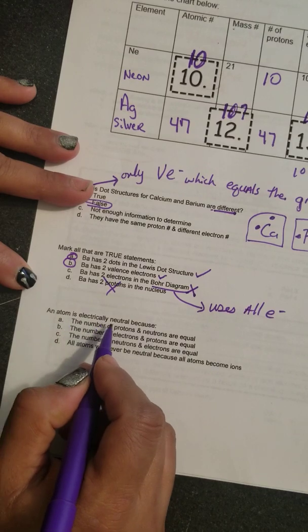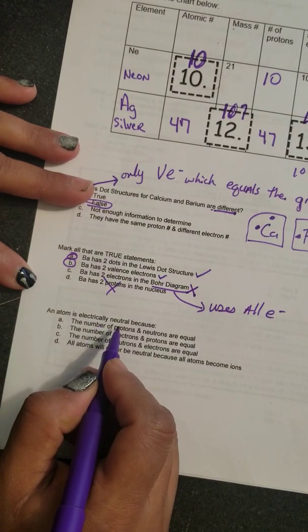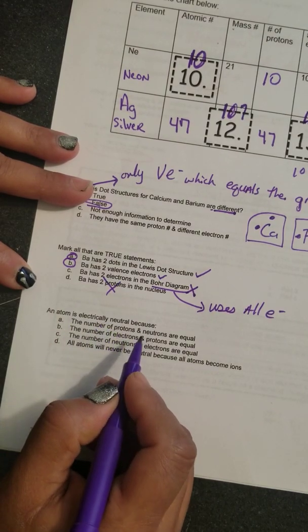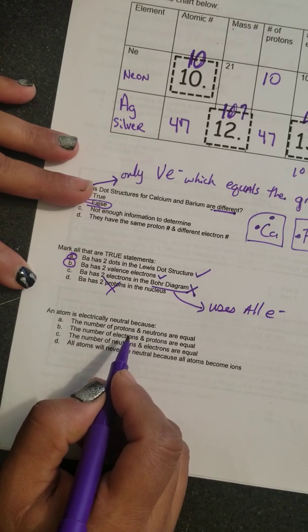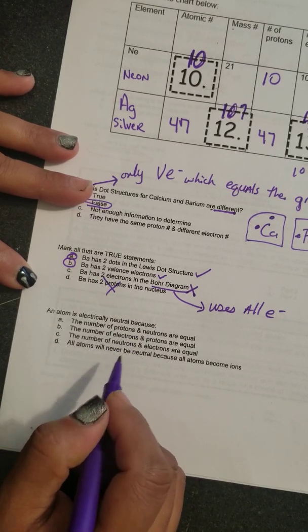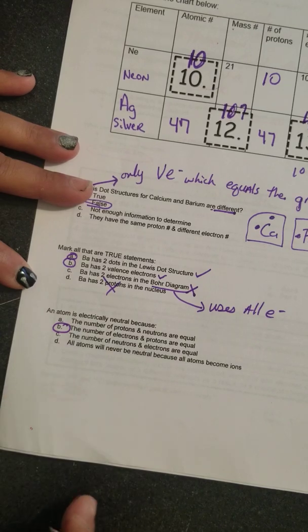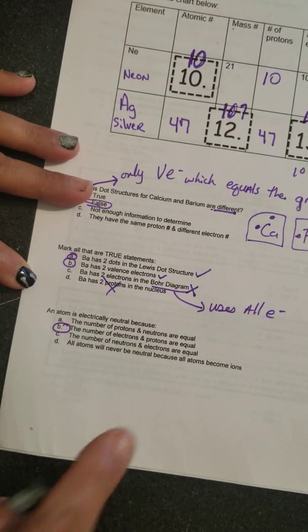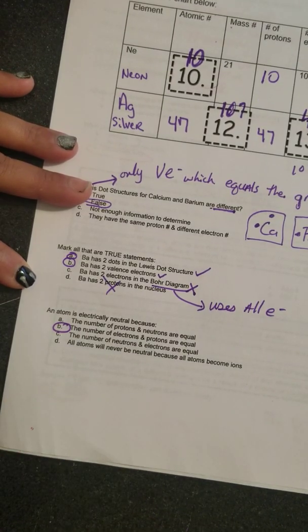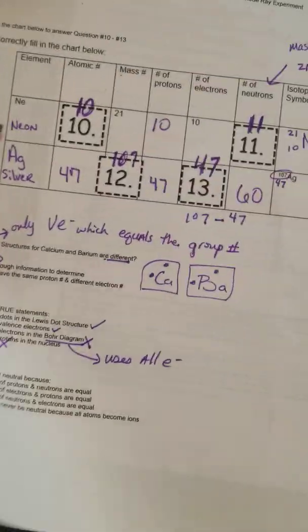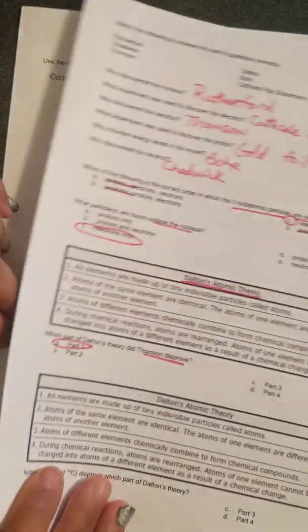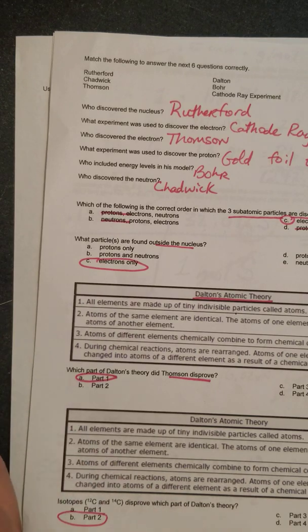An atom is considered to be electrically neutral. True. Yes, it does. Because, why? Because the number of electrons and protons equal each other. Unless it tells you differently, it is considered to be an electrically neutral atom. Okay, so we went over every question. I'm going to take pictures. I'm going to post that so that way you can look at that, and hopefully that's helpful.